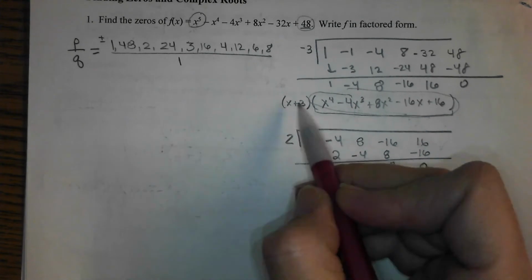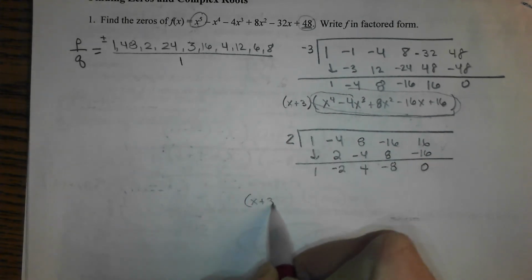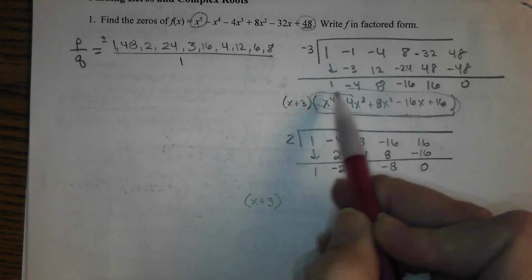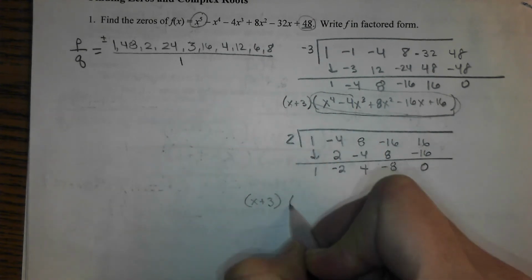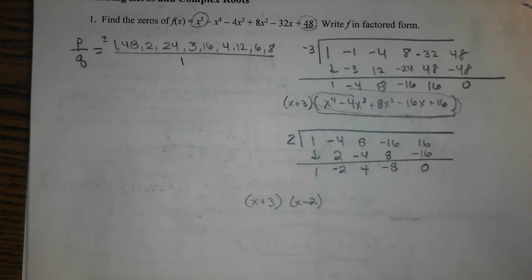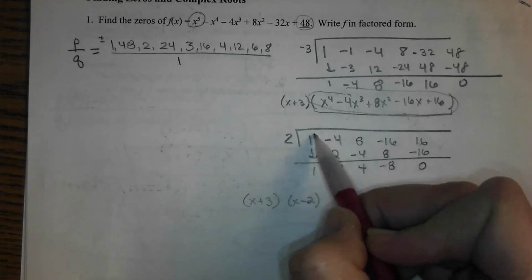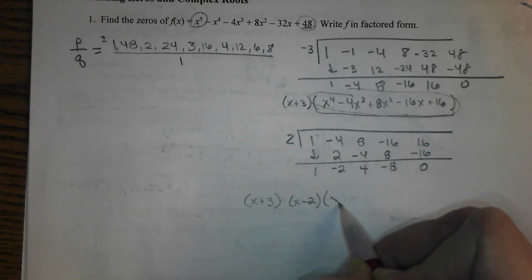All right, so now I still have the x plus 3, and I have further factored this one into an x minus 2. And that was a 4th degree polynomial, so this is now down to a 3rd.